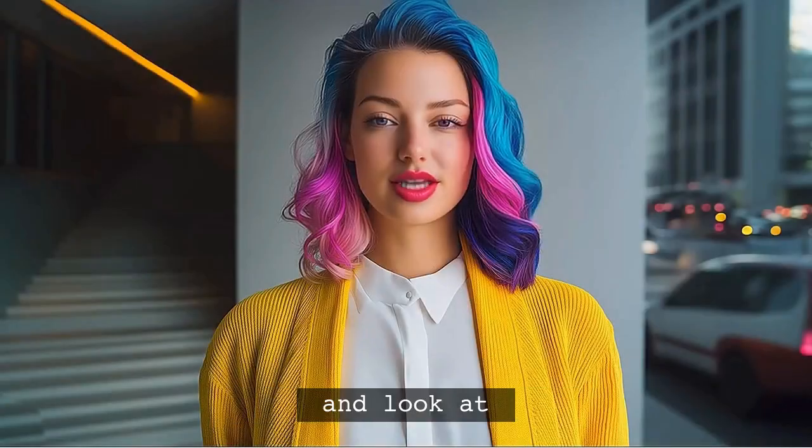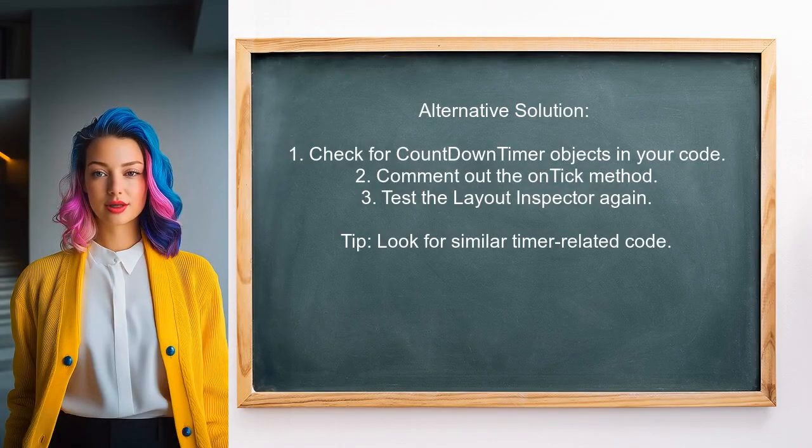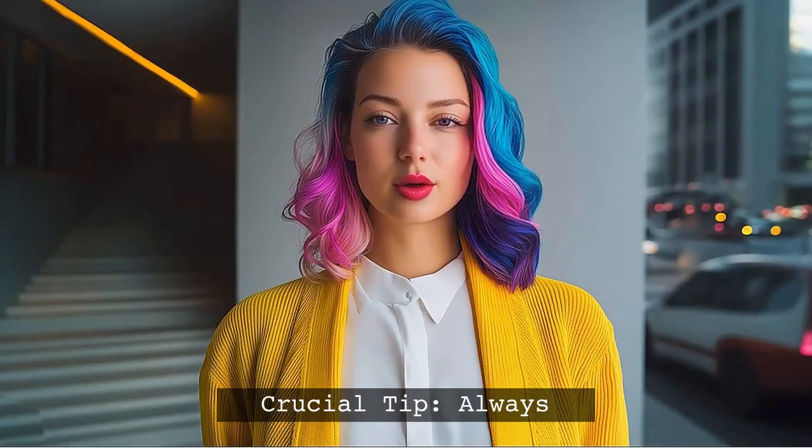Let's move forward and look at another answer. One user faced a similar issue with Android Studio version 2.3.3. They discovered that a countdown timer object was causing the problem, likely due to its onTick method. By commenting out this part of the code, they were able to use the layout inspector without any issues. You might want to try this approach by commenting out similar code in your project to see if it resolves your problem. Here's the crucial tip I promised.